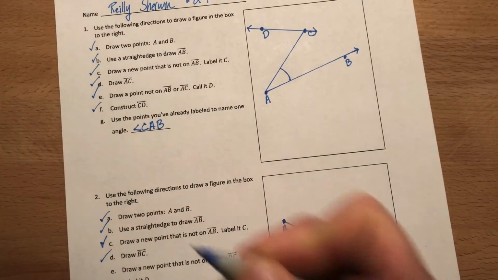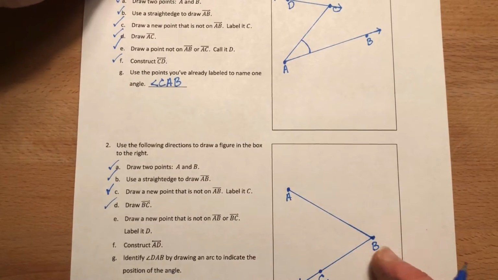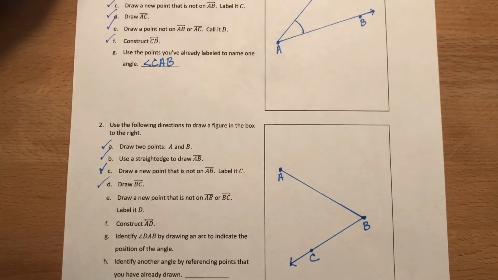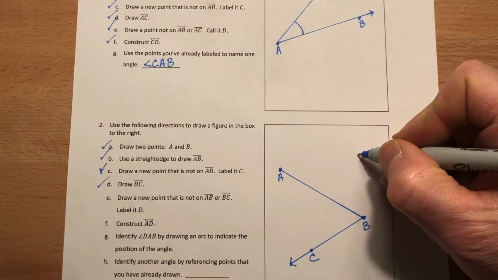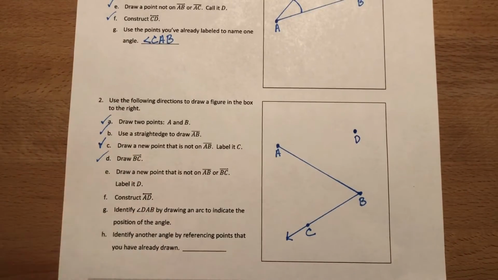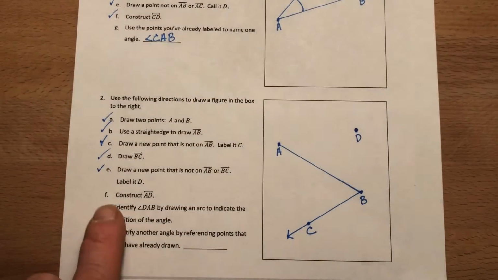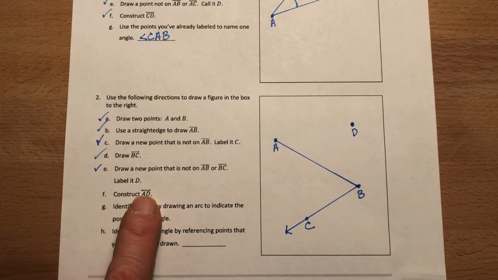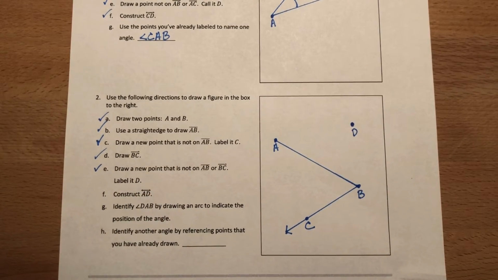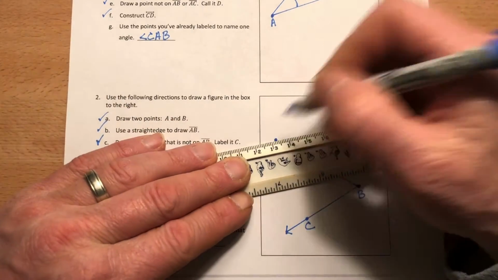I got that. Draw a new point that is not on line segment AB or ray BC and label it D. How about up here? We got some room, right? Okay. This is kind of fun, so be careful. All right, so we did that. And then I'm going to construct line AD. Notice I didn't say line segment, because if you look close at that, you can see that there's an arrow on either end. So I need to construct line AD. So I need to go right through these points and put arrows on the ends to show that it's a line.